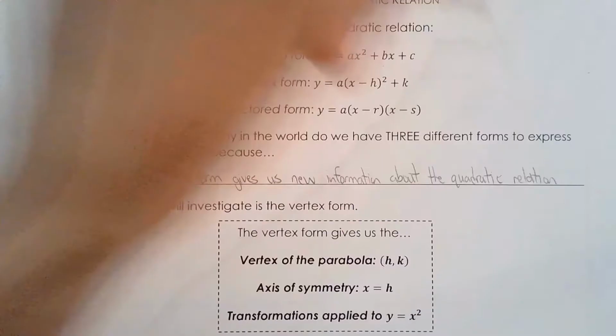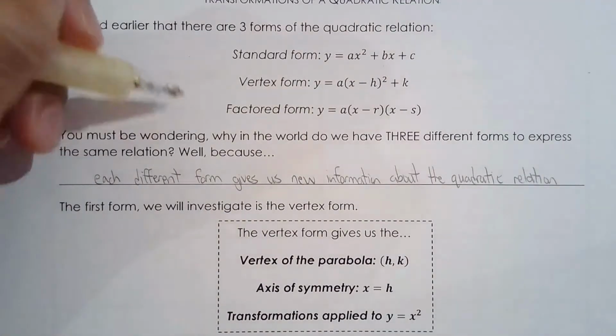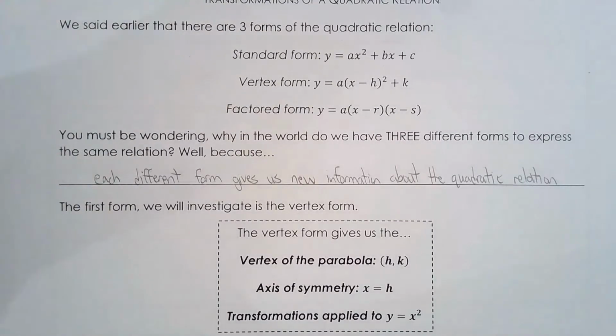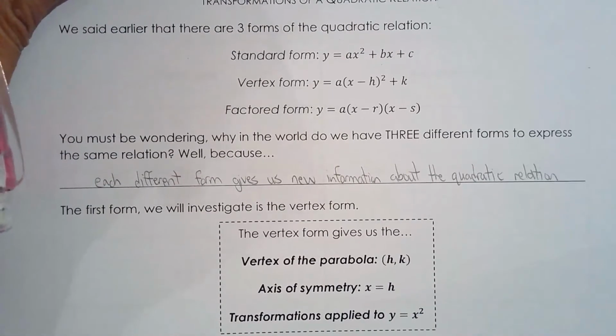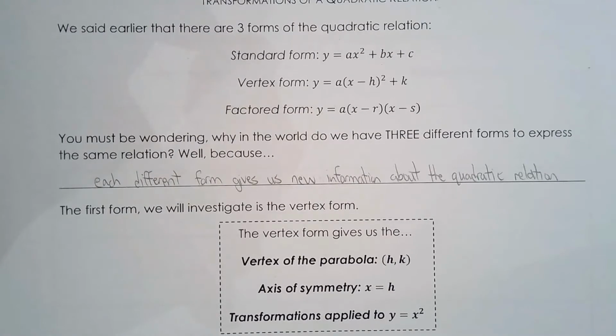So when I express it in factored form, I know something. I don't want to give it away, but I know something about the quadratic relation. If I express it in vertex form, I know something else. And if I express it in standard form, I also know something else about the quadratic relation. So each form is useful in a way. I would argue one is more useful than the other, but each does give me new insight, new information.